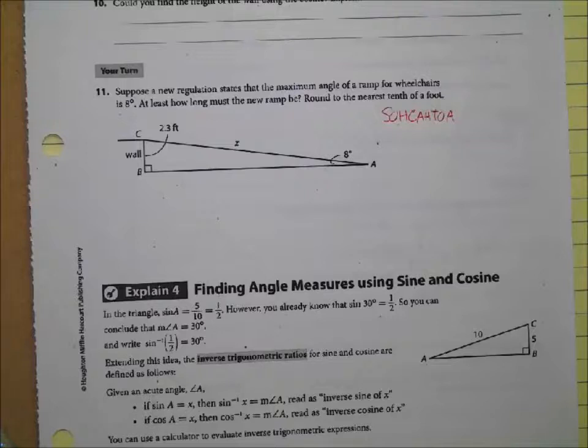Okay, equals. Now, sine is what over what? What's the opposite leg? Over the hypotenuse. What's the hypotenuse? Yeah, there it is. Perfect. Z is by itself. Good job. What's with the z here that you need to get rid of? It's z times sine of 8 degrees. How do you get rid of times sine 8 degrees? Divide both sides by sine 8 degrees. That's all you have to do.